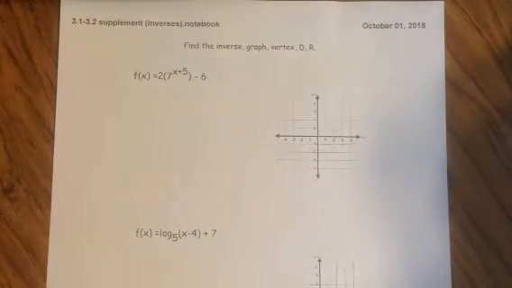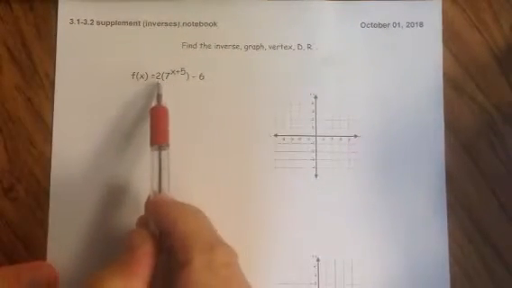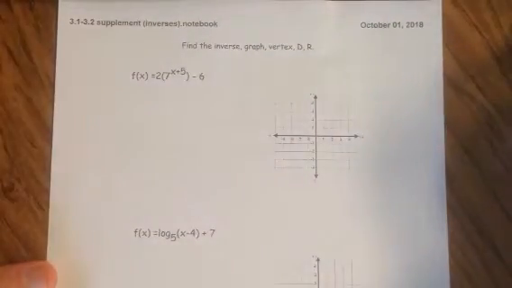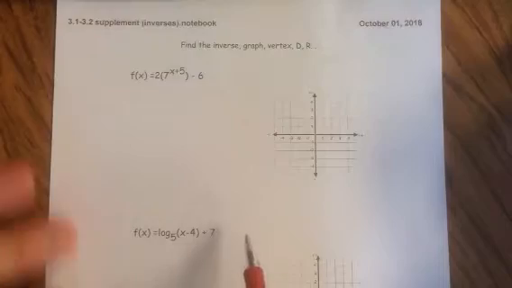Okay, now for what you have to do. We are going to graph each one of these. We're going to find those pieces, and then we are going to graph the inverse after we find it. So let's graph this one first.